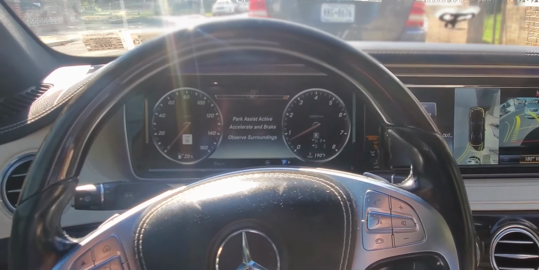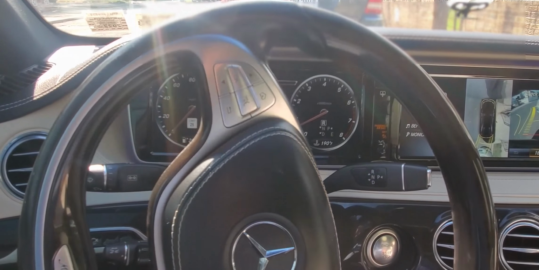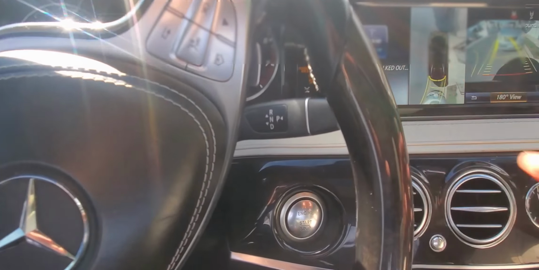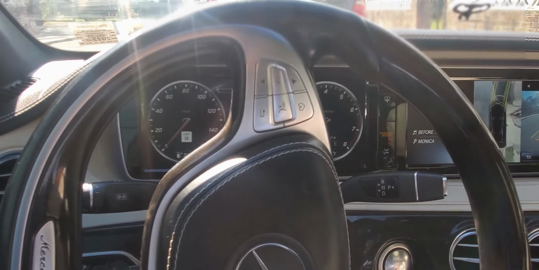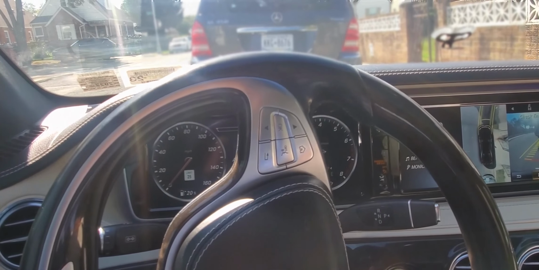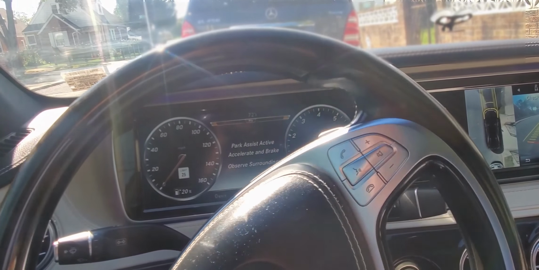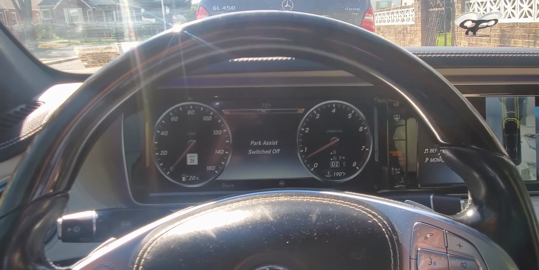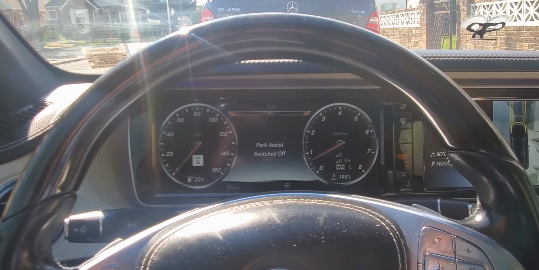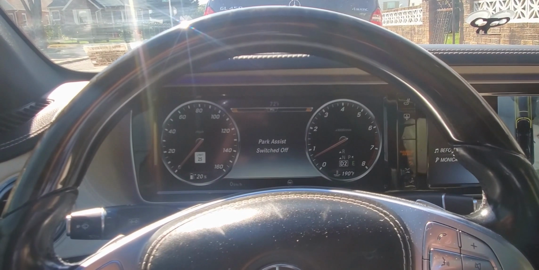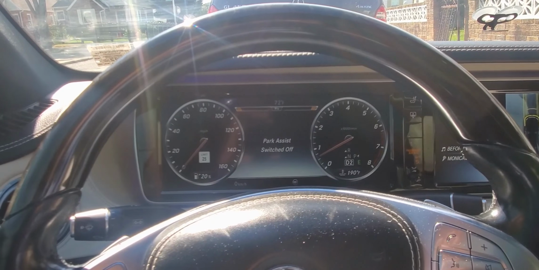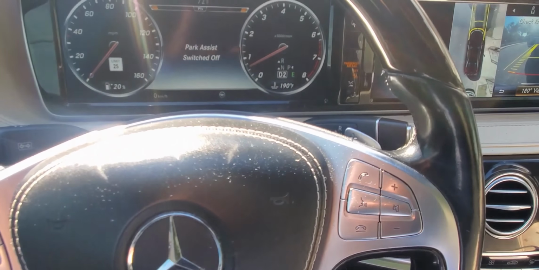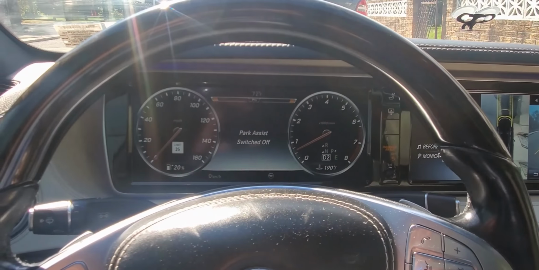Take my foot off the brakes. I'm going to stop. Put the car in drive. Alright, and there it is. So it's not fully automatic. It does require your intervention, and part of the intervention is having your foot on the brakes, as well as selecting the shift for reverse and drive. And so that's basically it.